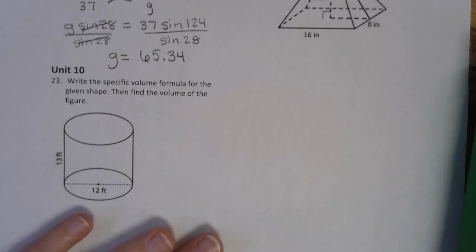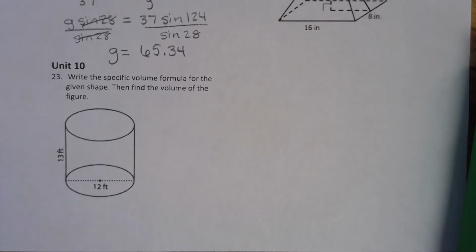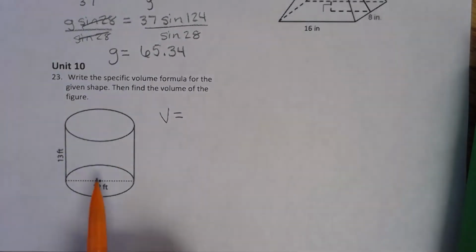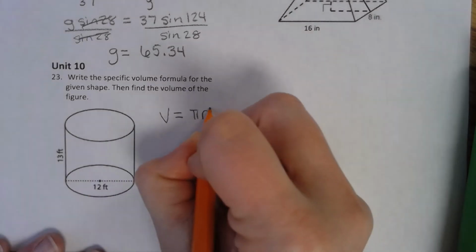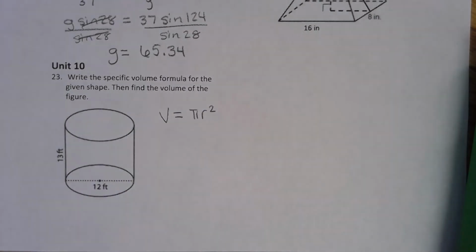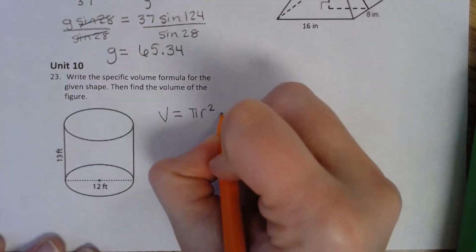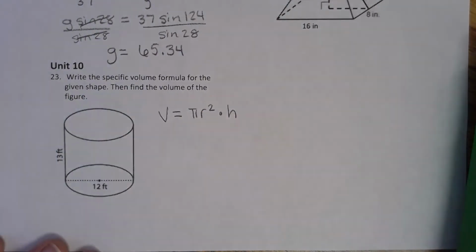Now for question number 23. We want to write the specific volume formula for the shape and then find the volume of that figure. So this is a cylinder. So it's going to be the volume of the base area. So our base is a circle, so we'll have pi r squared because that's the area formula of the circle. And then because we're three-dimensional, we have to say times height.